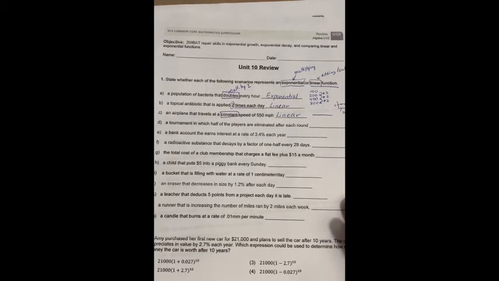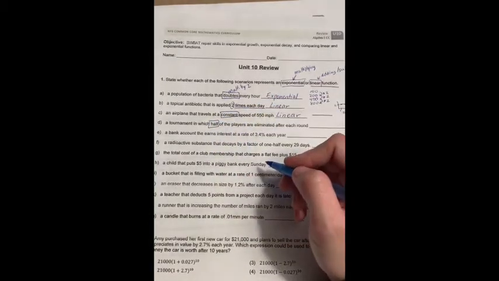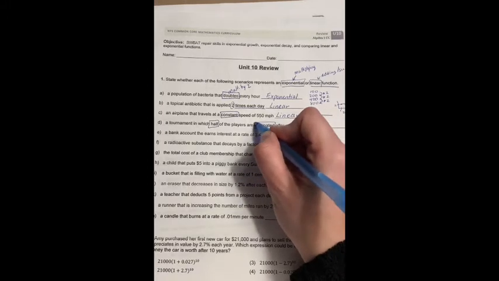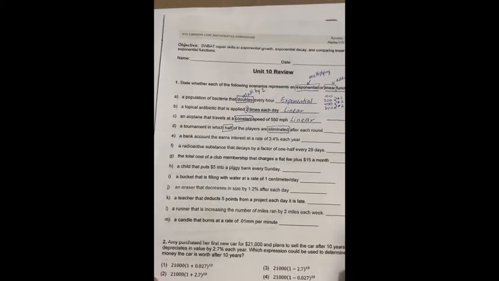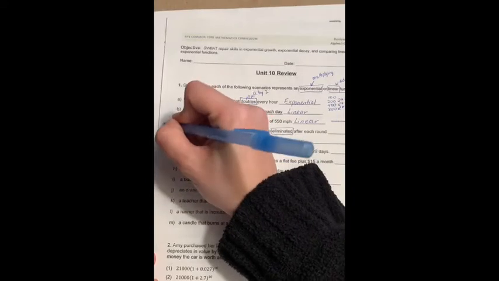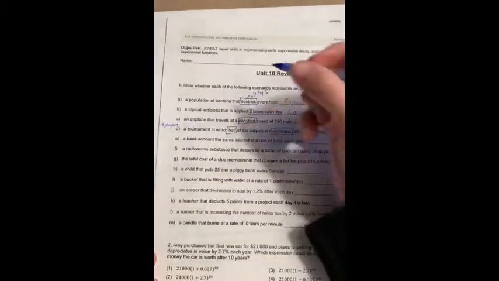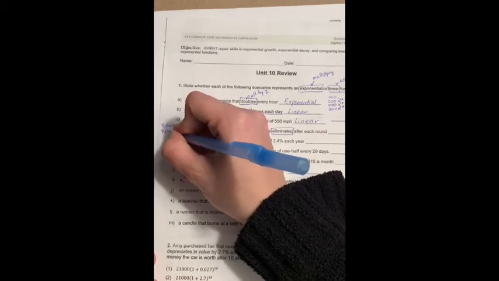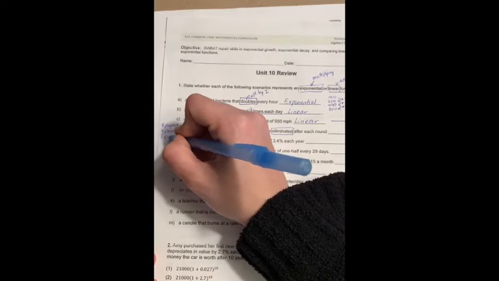D, a tournament in which half of the players are eliminated after each round. So I'm going to box half. That's like my number that I'm talking about. And I'm going to box eliminated. So right on the left side, I'm just going to write a little scenario. Let's say we started out with 8 players. And now after the first round, half of them were eliminated. So then it became 4 players. Then it was eliminated by half again. So then it became 2 players.